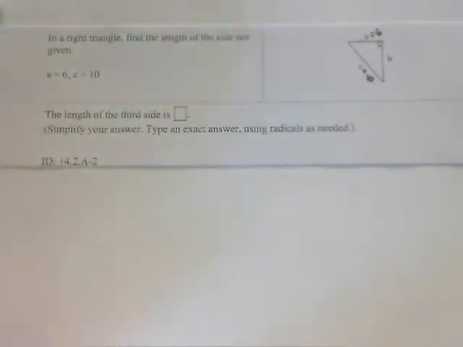In this video, we're going to be looking at some of the homework problems in section 14.2, which deals with the Pythagorean theorem, the equation of a circle, and the distance formula. And here's problem number 1.